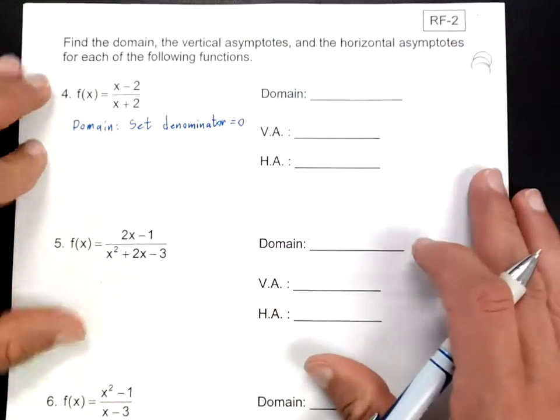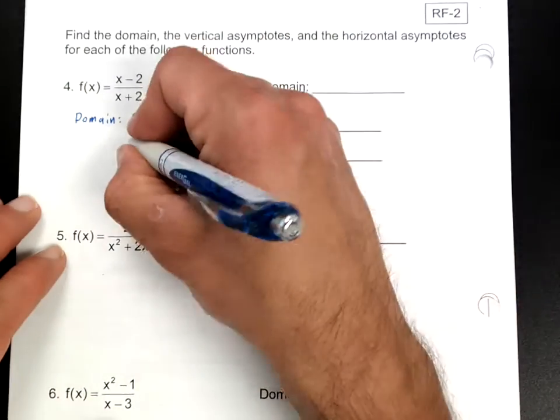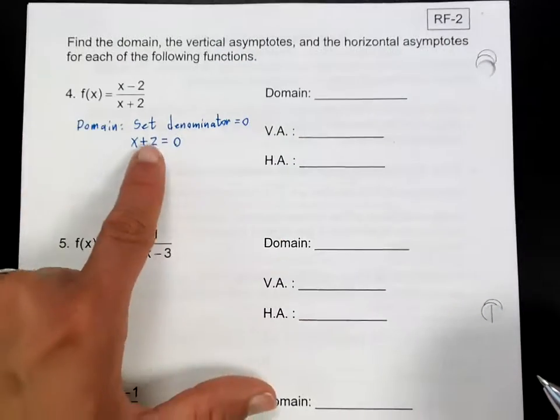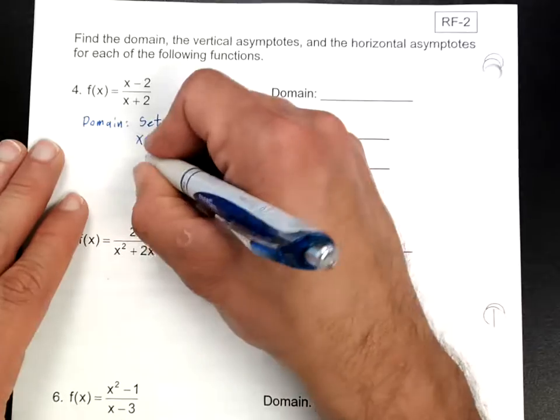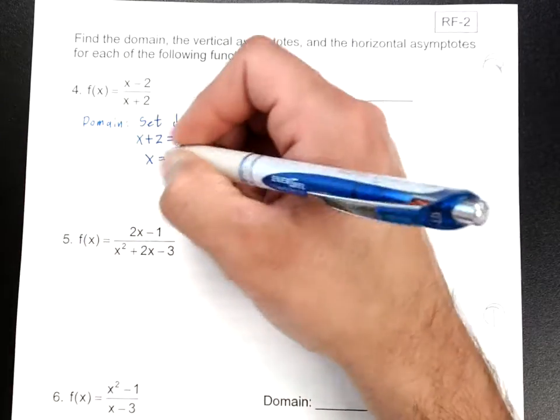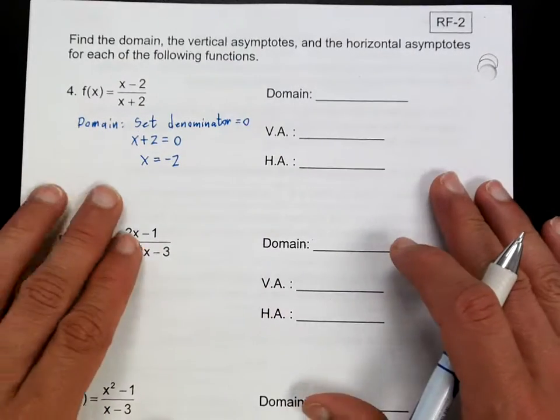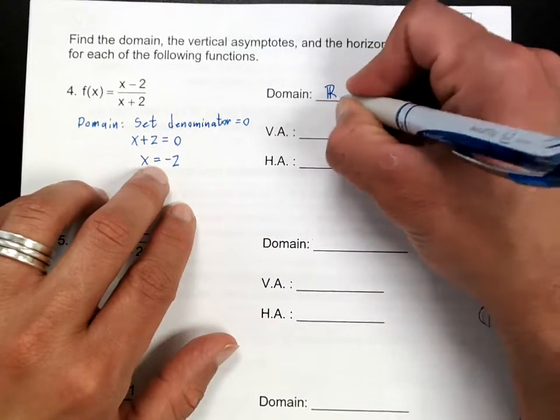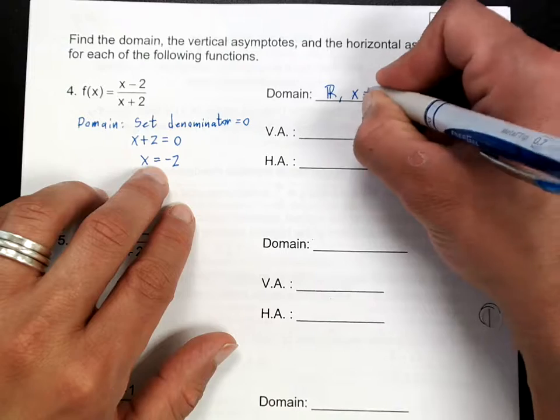and then solve. So on this one, you would have x plus 2 is equal to 0. And if you subtract 2 from each side, then you would get x is equal to negative 2. Okay? So now, on this one right here, therefore, my domain is going to be all real numbers except for x cannot be equal to negative 2.